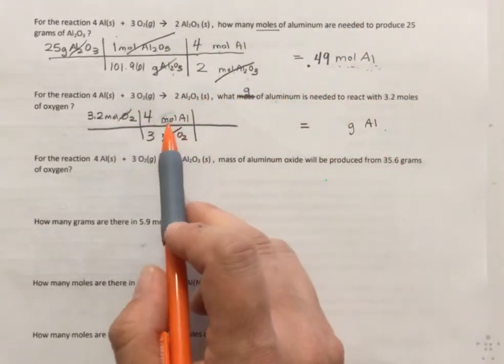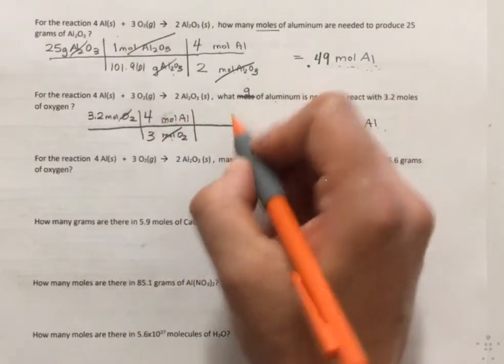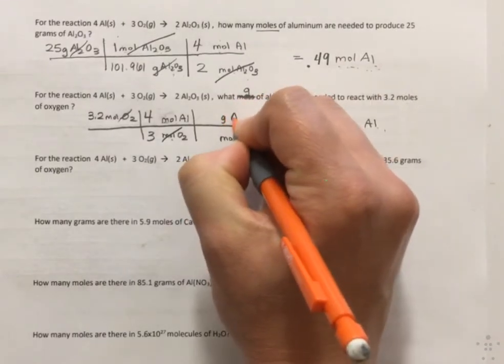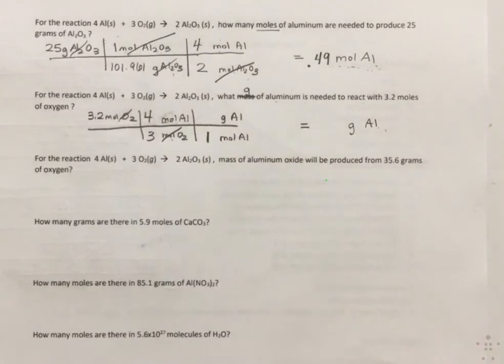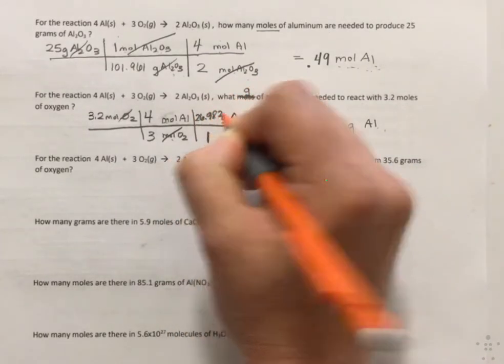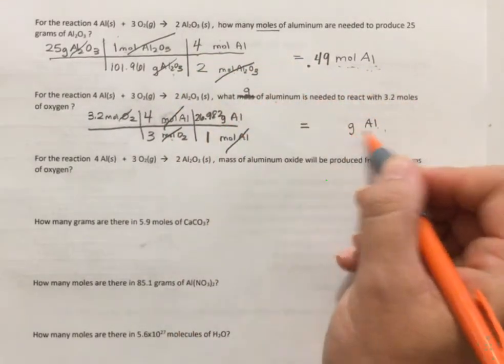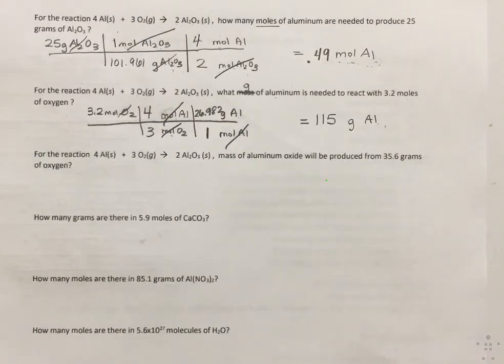And then we have moles of aluminum here, but I need grams, so I need one more step. So moles of aluminum goes in the bottom. Grams of aluminum can go in the top. And aluminum has a molar mass of 26.982. And now I'm in grams of aluminum, which is what I need, so I just have to do the math, which gives me 115.